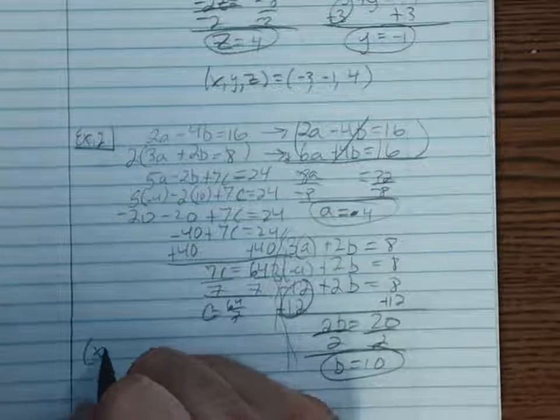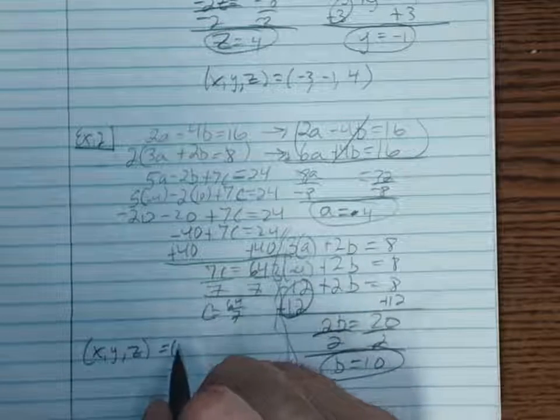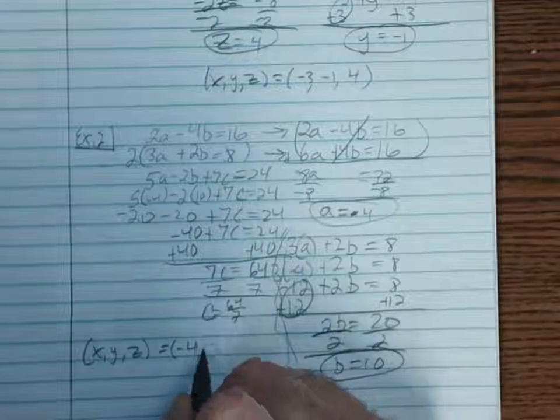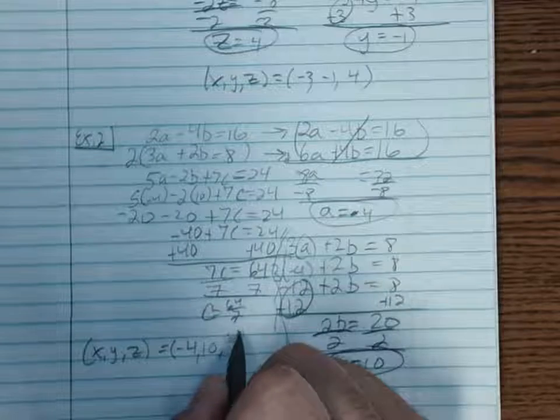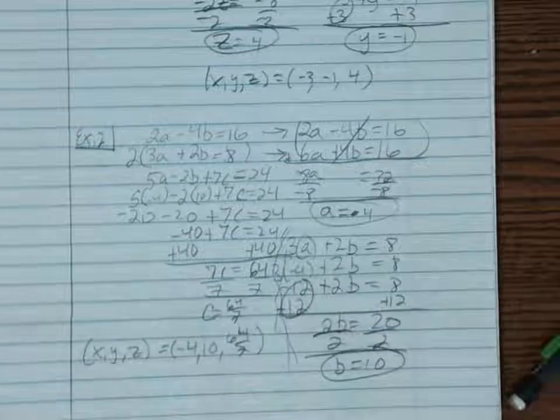So my answer is x, y, z equals negative 4, 10, and 64 sevenths. Boom.